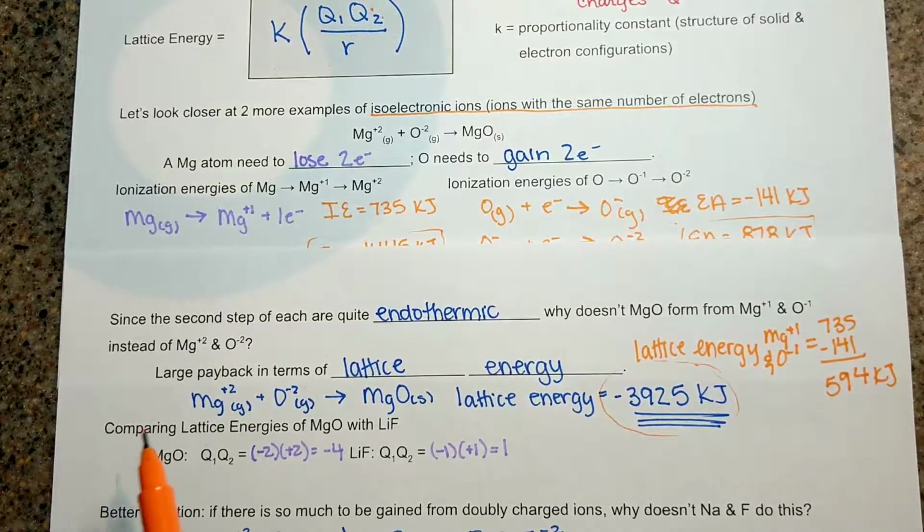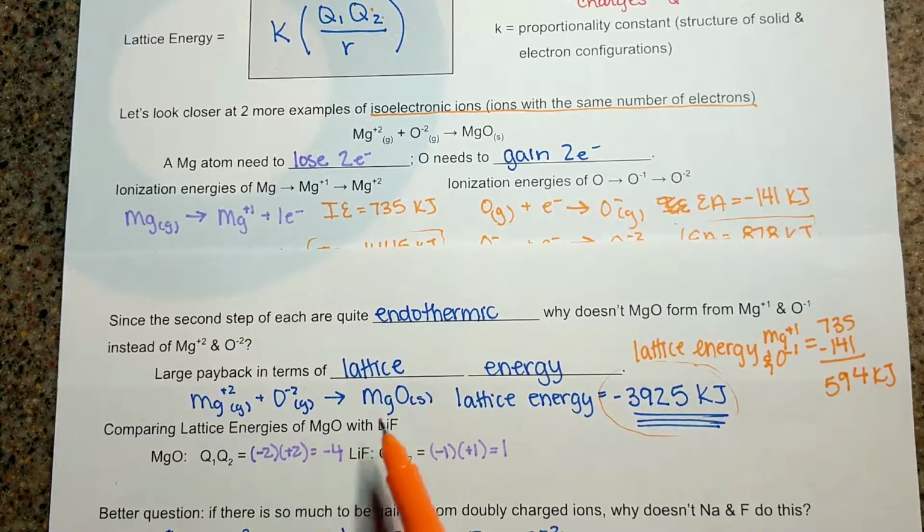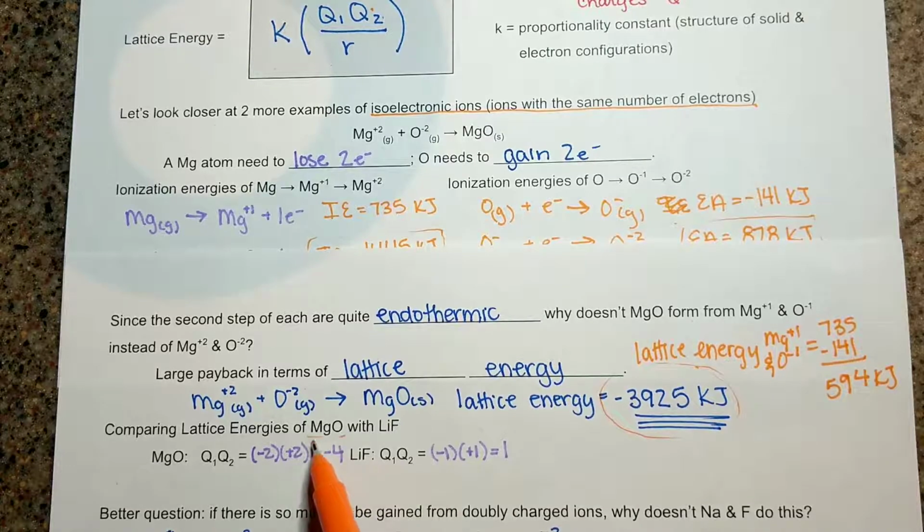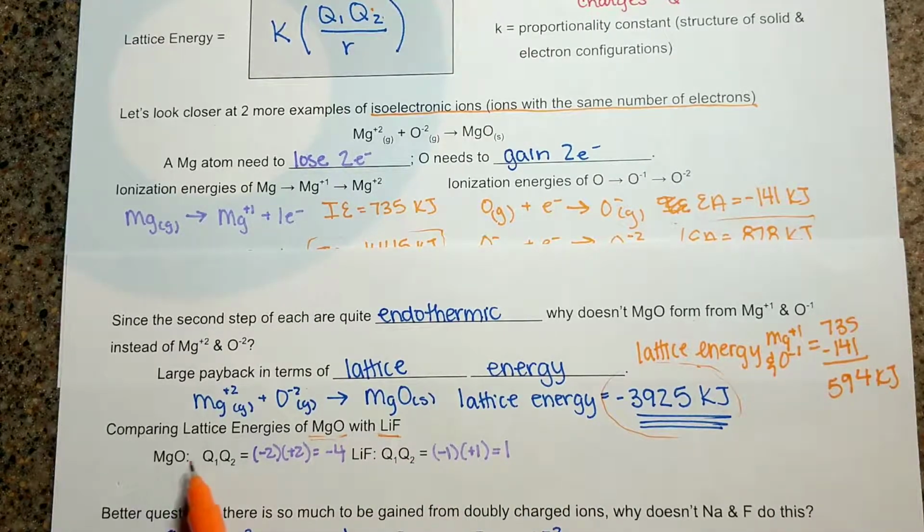Also, if we compare the lattice energies looking at just relative sizes, we can look at the difference in lattice energies between magnesium oxide and lithium fluoride from before. Magnesium has the +2 and oxygen has the -2. So just looking at their charges, magnesium oxide has a larger charge product of -4 compared to lithium fluoride, which has a charge product of -1. So here again, a higher lattice energy is going to come out of my magnesium oxide versus my lithium fluoride.